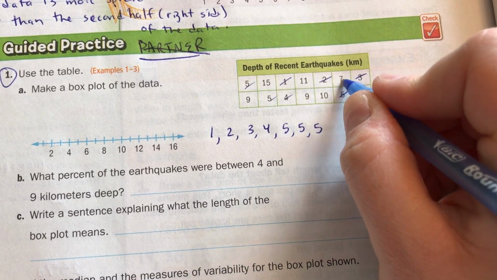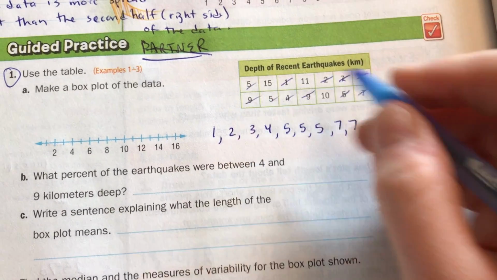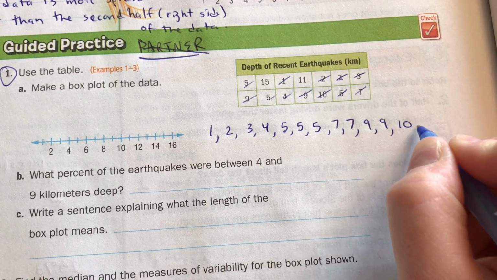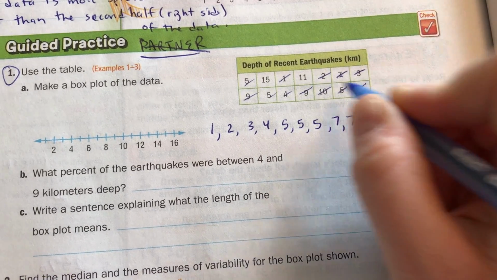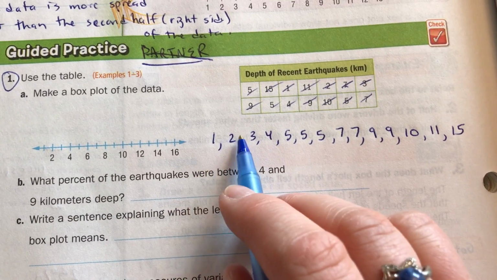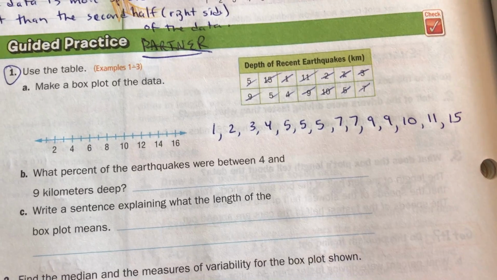No 6s, 2 7s. No 8s, 2 9s. A 10, an 11, and a 15. Let's make sure I got it all. 3, 6, 7, 14. 1, 2, 3, 4, 5, 6, 7, 8, 9, 10, 11, 12, 13, 14.